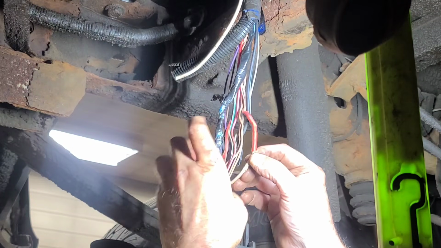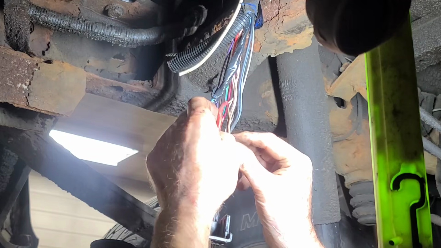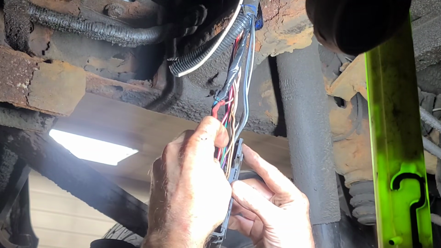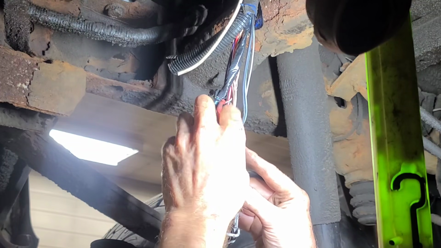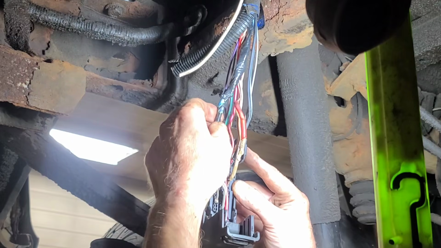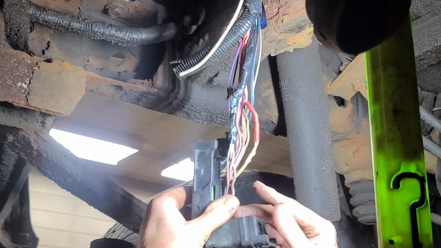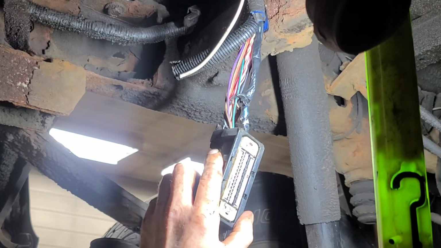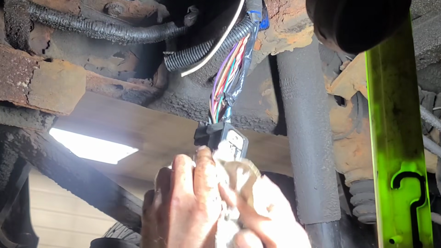There's one CAN bus wire here that's been spliced. These are the CAN bus wires here, the tan ones going in and out to the resistor. This has been repaired and spliced. Connector was packed full of dielectric grease. I've washed it out 3 times with brake cleaner.